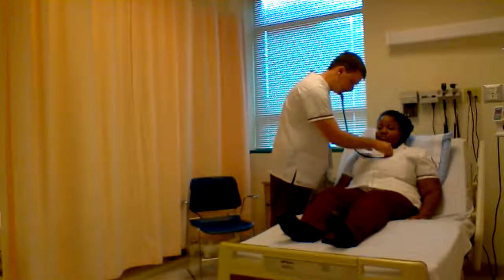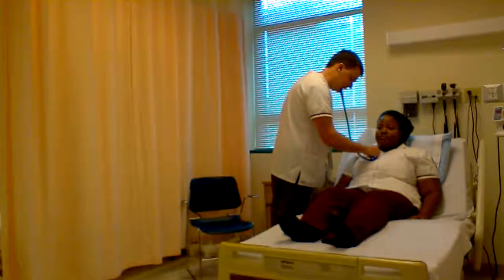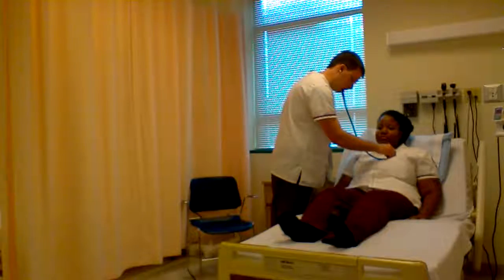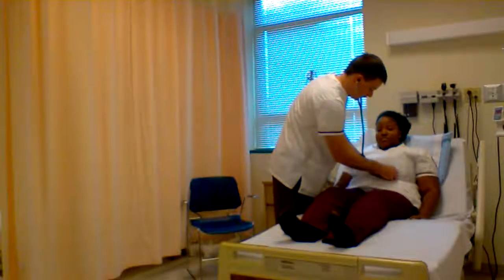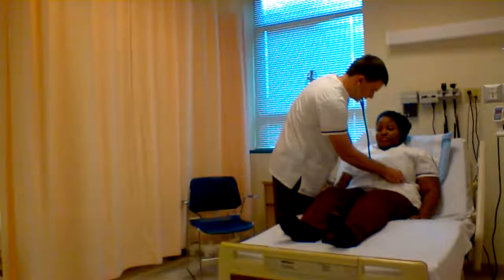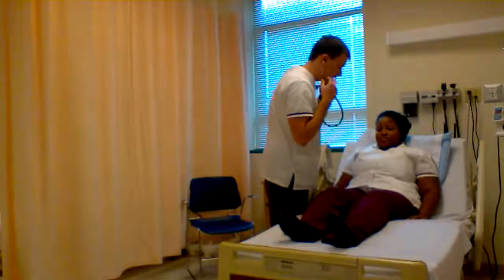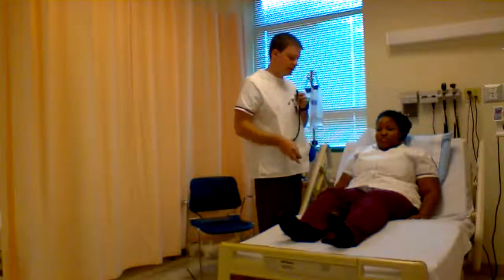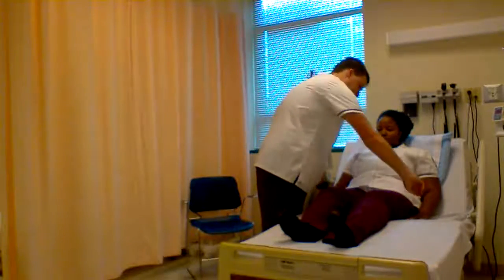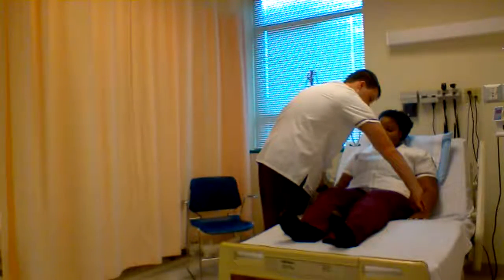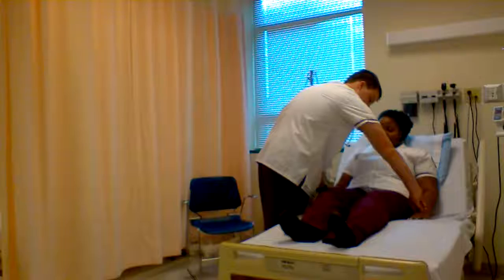Now assess all heart sounds: aortic, pulmonic, mitral, and bicuspid. I would repeat that again with the bell of the stethoscope. Palpate her radial pulses bilaterally. They are +2.